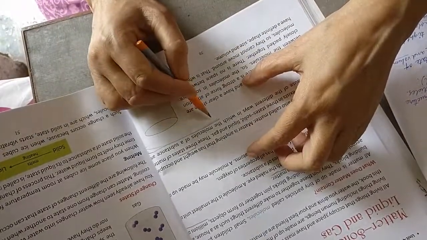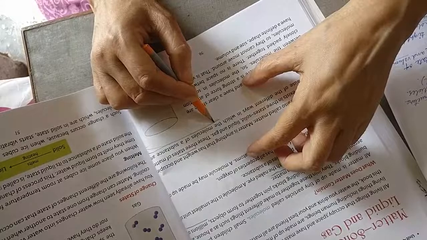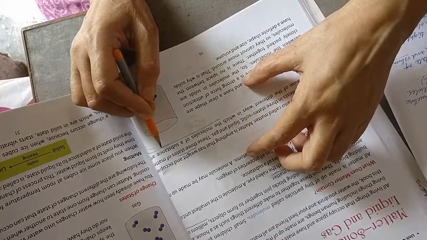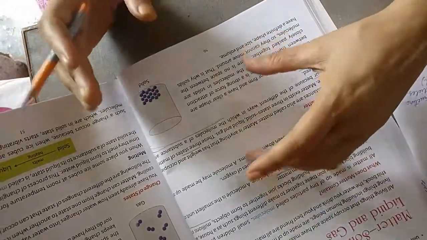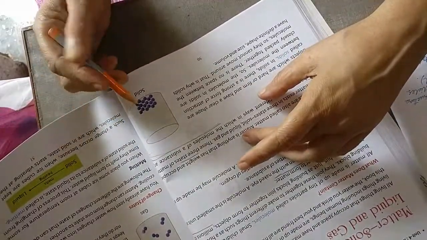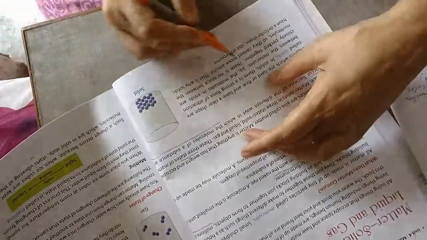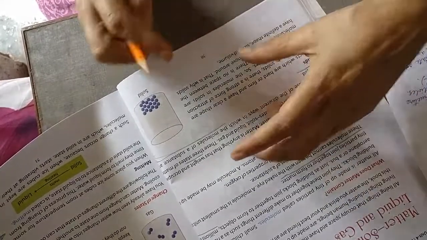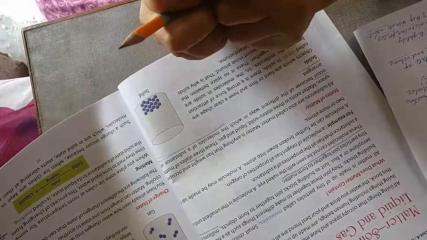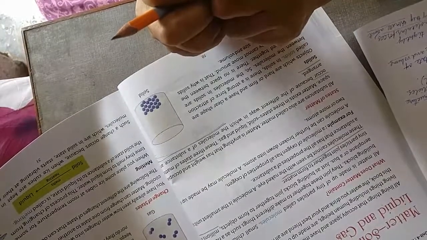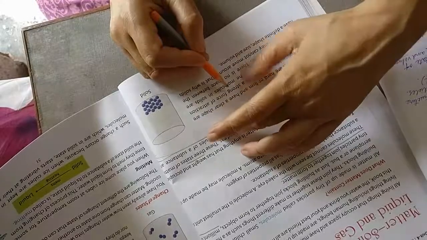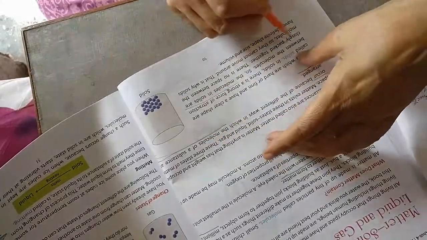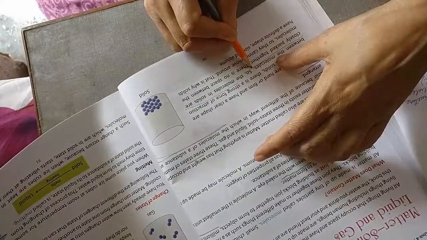You have to remember this line: the arrangement of molecules, how they have been arranged to give the definite shape in solid. Let us see. In solid, there is strong force of attraction between the molecules. The molecules have very good bonding with one another, and in science it is called strong force of attraction between the molecules.